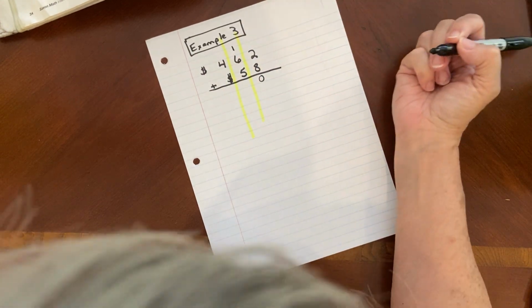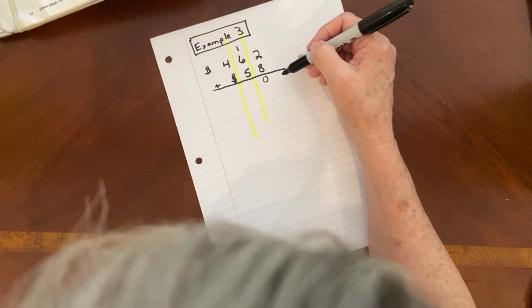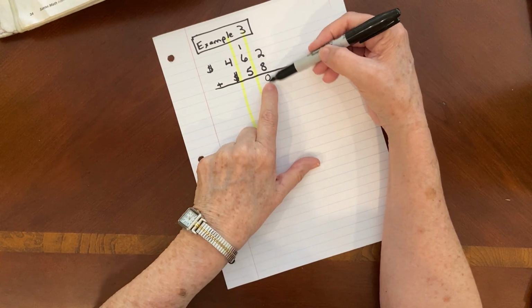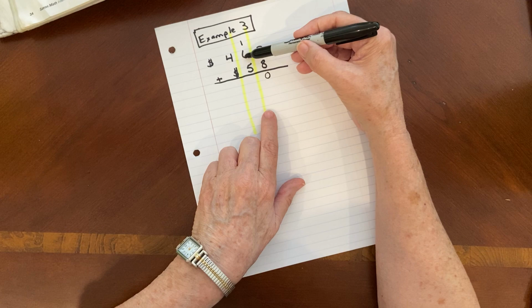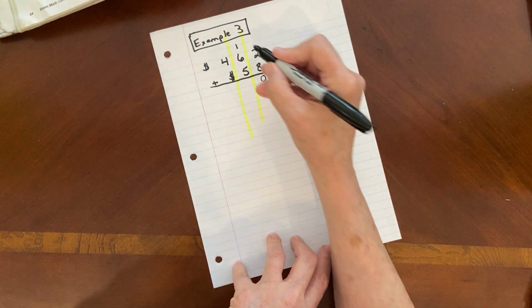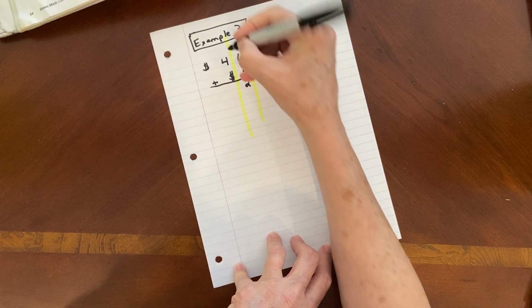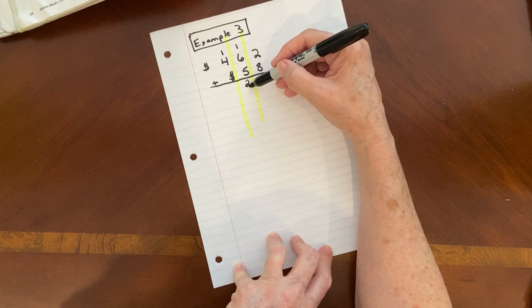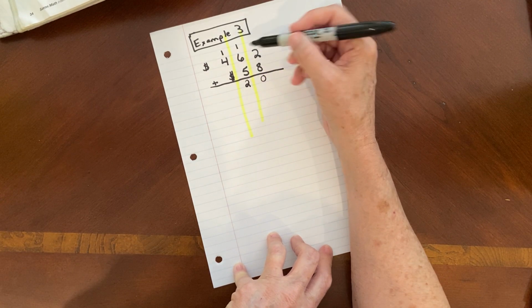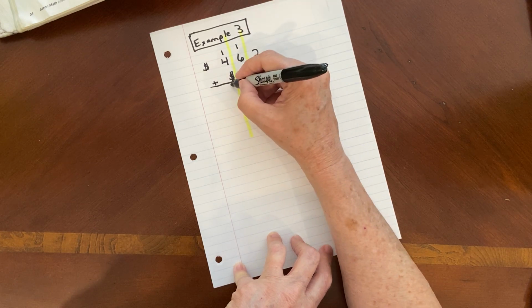I'm going to carry that 1 to the tens. So I have now 0 ones, but I have an extra 10. So I have 7 plus 5 is 12. And I'm going to carry that because it's telling me now I have 2 tens, but I have an extra 100. So 1 plus 4 is 5.